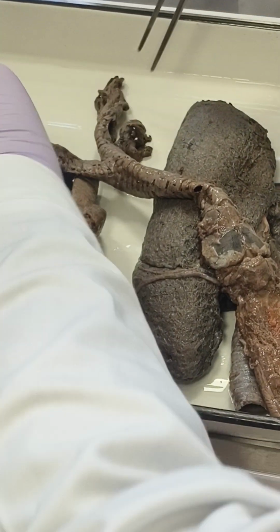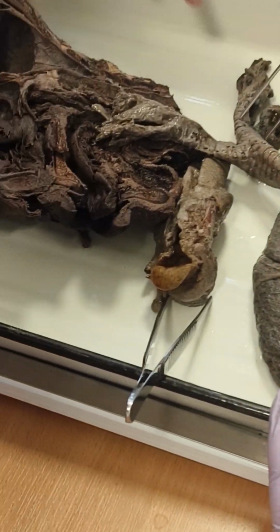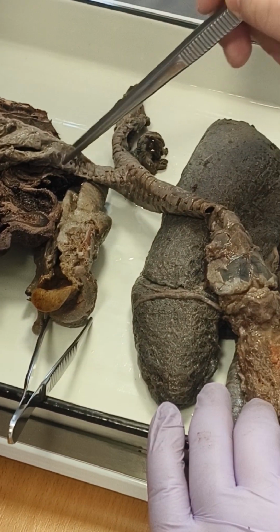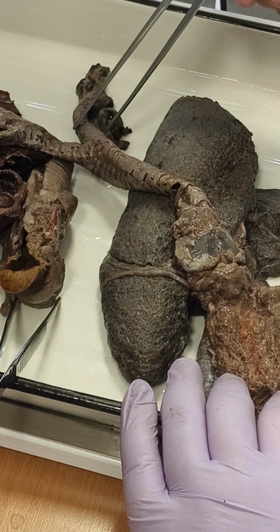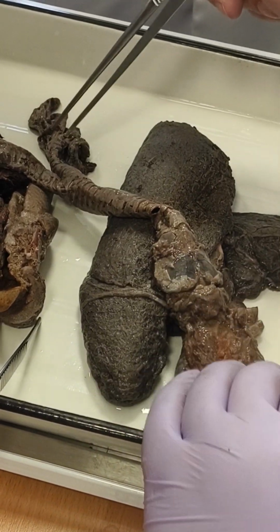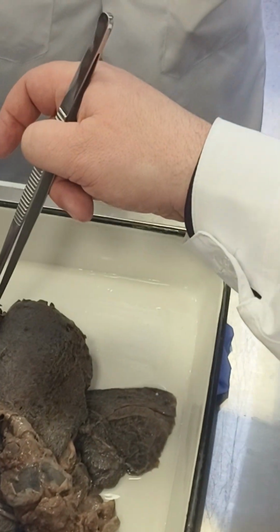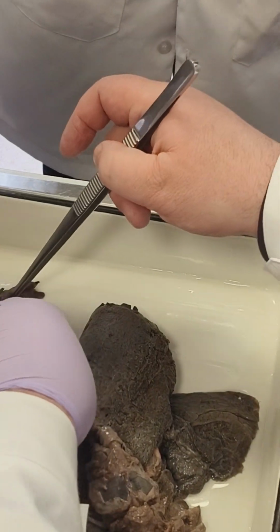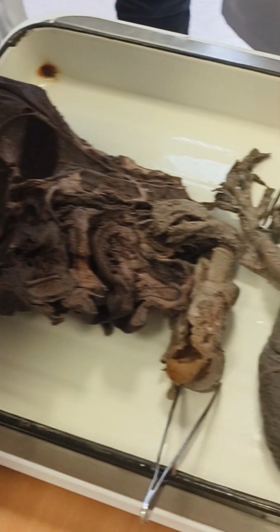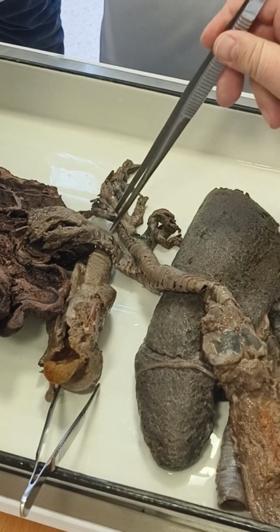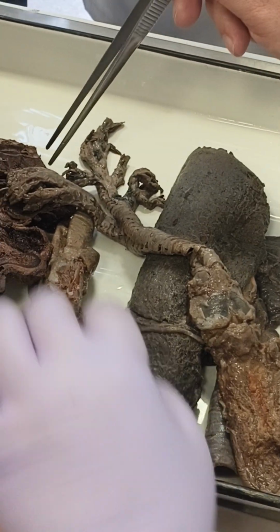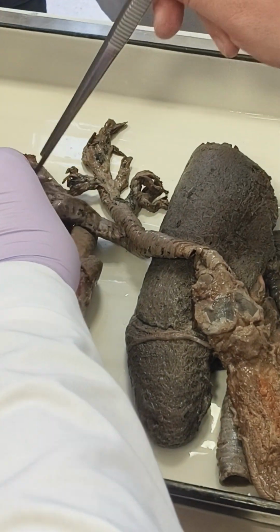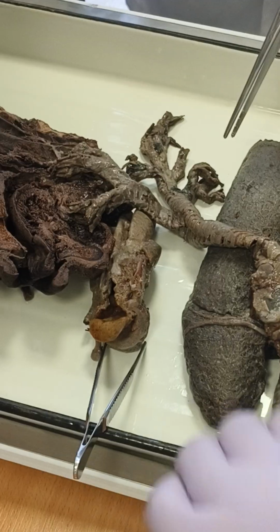Trachea, where are the right and left bronchi. Right principal and left. The right is shorter and wider, the left is longer and narrower. The right has three lobar bronchi: bronchus lobaris superior, bronchus lobaris medius, and bronchus lobaris inferior. On the left side, only 2, superior and inferior.